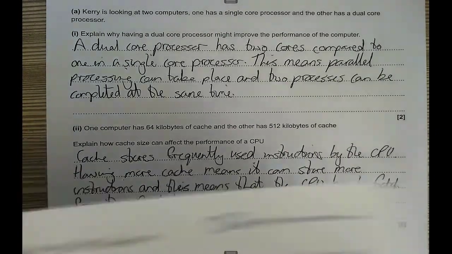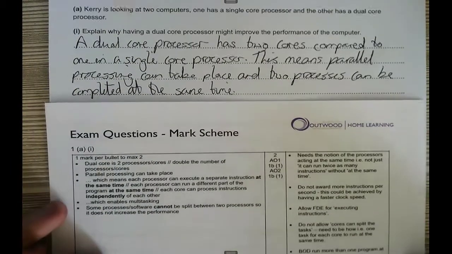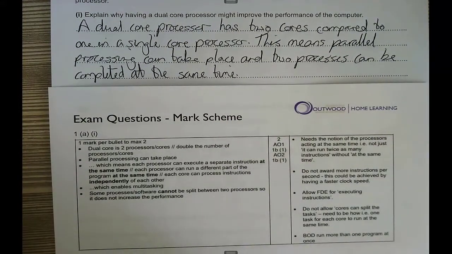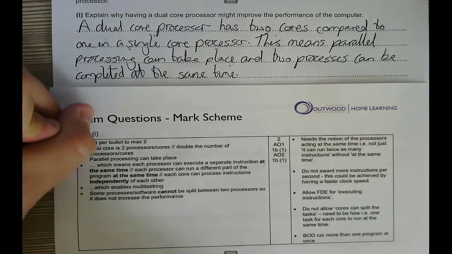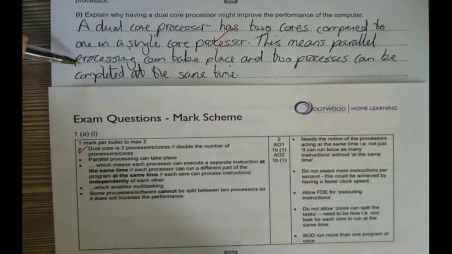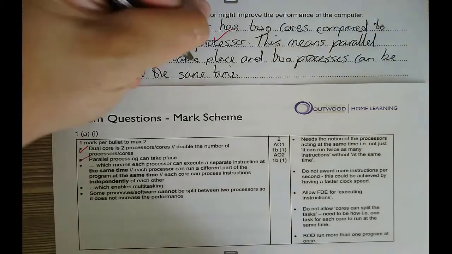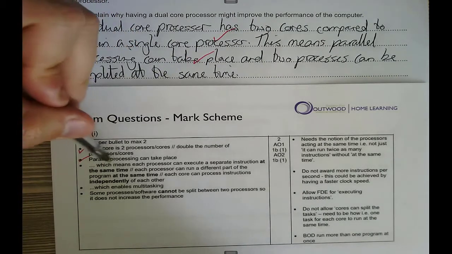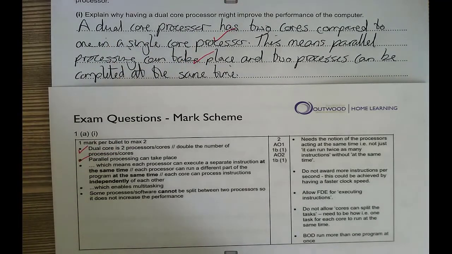So the first question was, explain why having a dual core processor might improve the performance. I've said a dual core processor has 2 cores compared to 1 in a single core. So dual core is 2 cores. Okay, so there's 1 mark. This means parallel processing can take place, which actually already gets me the 2nd mark. And then I've said, and processes can be completed at the same time. So I've almost said too much.